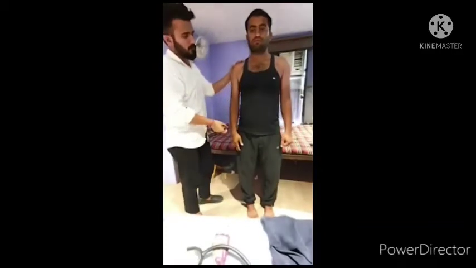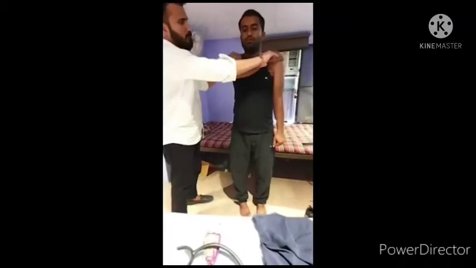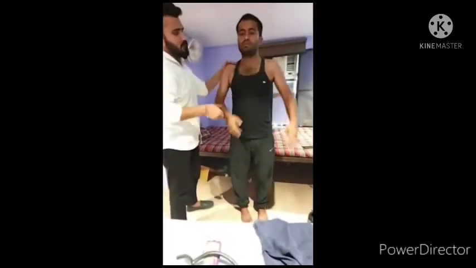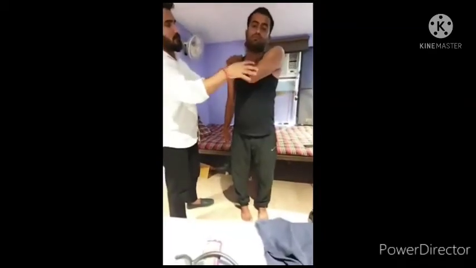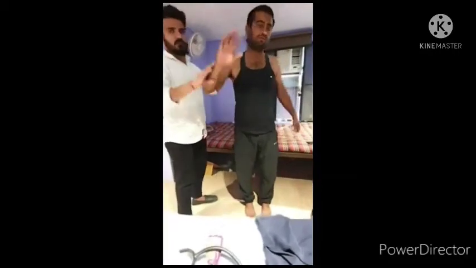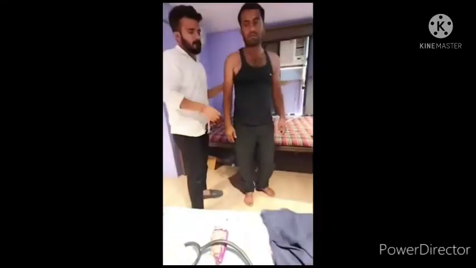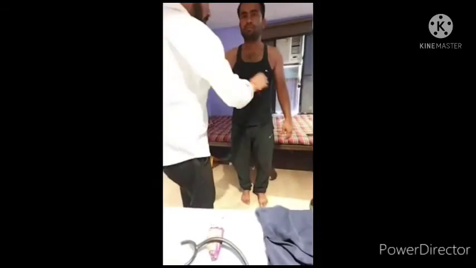Now we are going to perform some special maneuvers, like firstly the crossover abduction test from both hands. Next, the Apley scratch test. Next, the Neer impingement test.